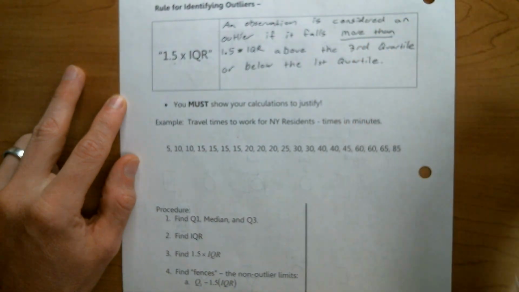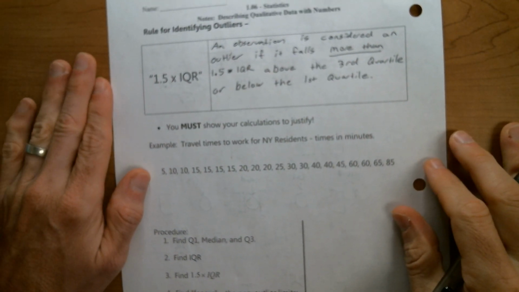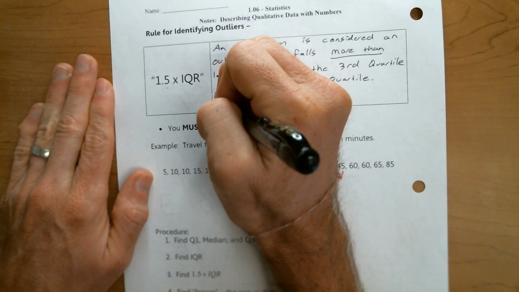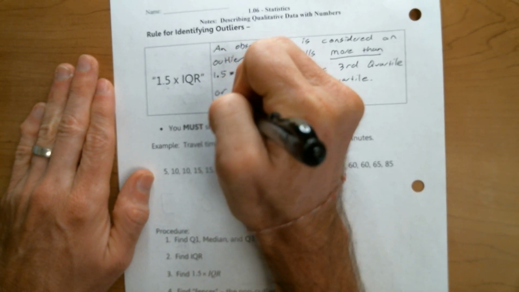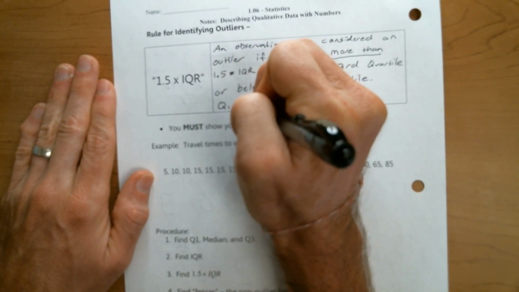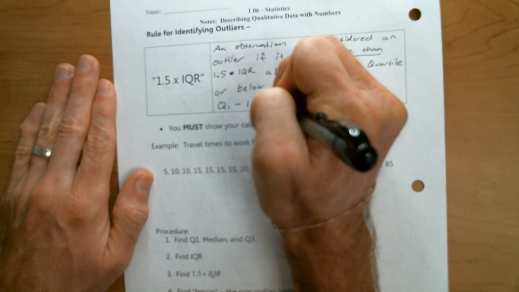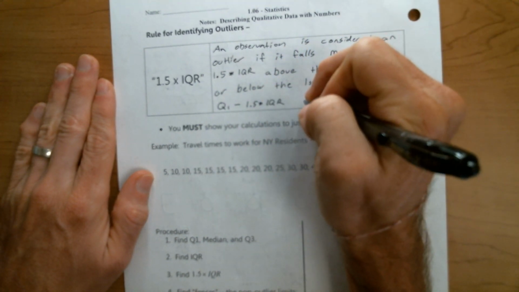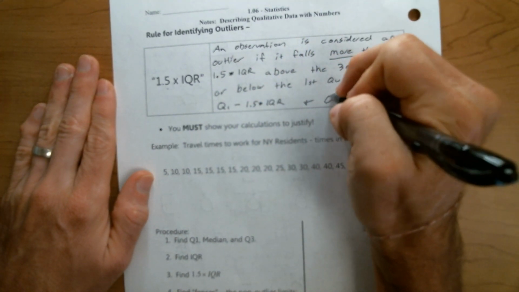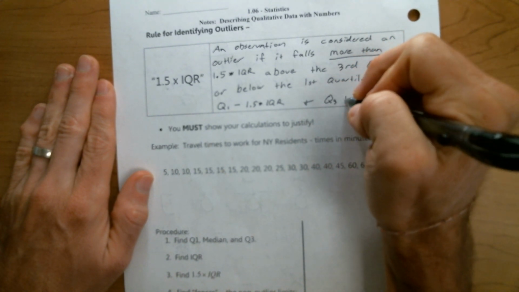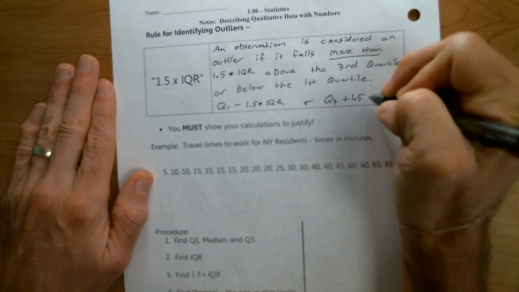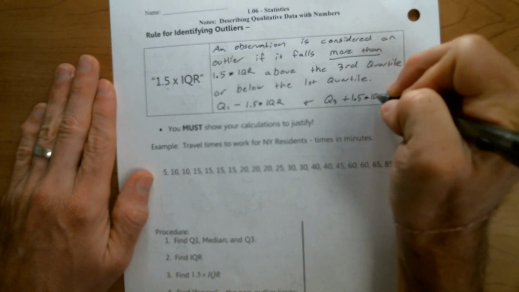So what does that actually look like in terms of the calculation? It's going to be Q1 minus 1.5 times the IQR, and Q3 plus 1.5 times the IQR.